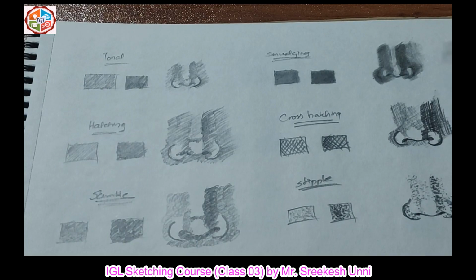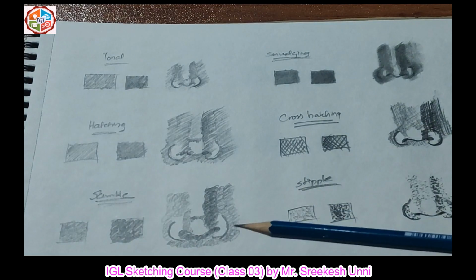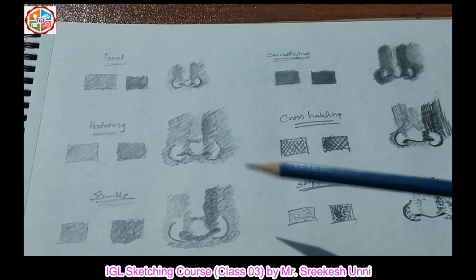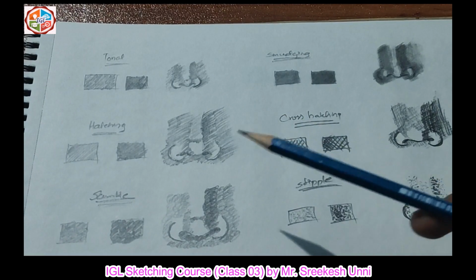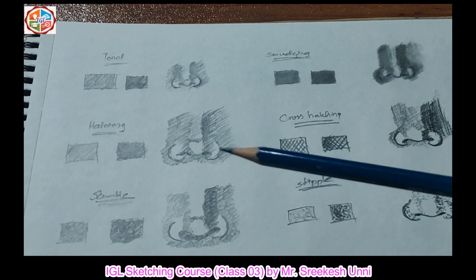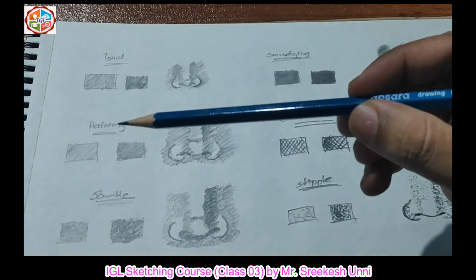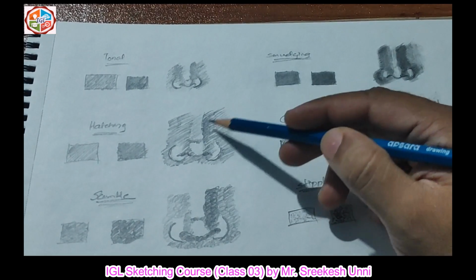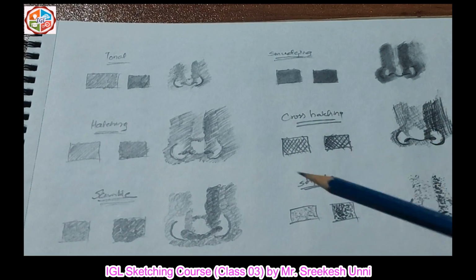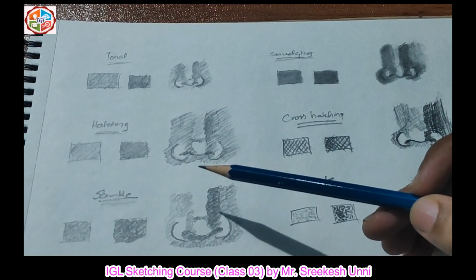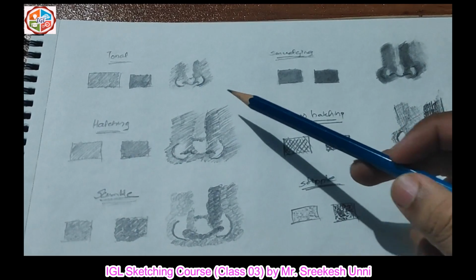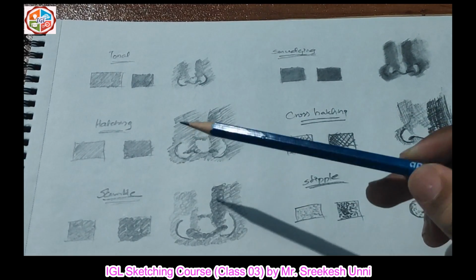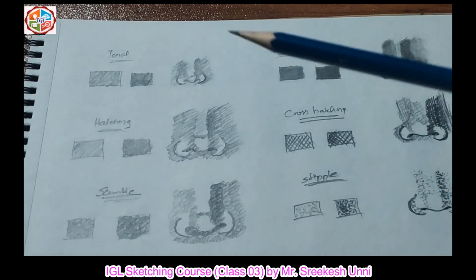See, in the darker areas I'm using the same pencil, but I'm just varying my pressure control. As you learned in the previous class, this is where pressure control comes into the picture. I'm using an HB pencil, and depending on the pressure, it goes darker and lighter. However, you can choose a different pencil for the darker shade, but you can also do it with the same pencil.